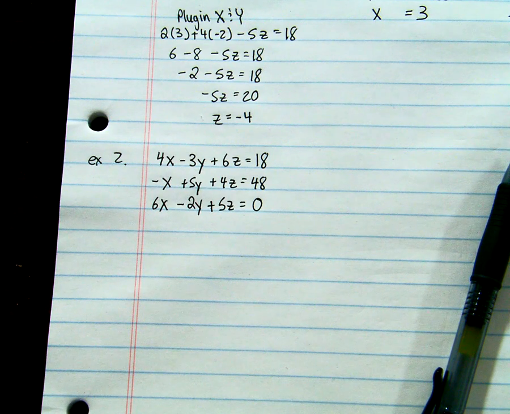Okay, so we've agreed we're going to eliminate x. We agree? All right, pick 2 equations and eliminate x. Create yourself a new equation.